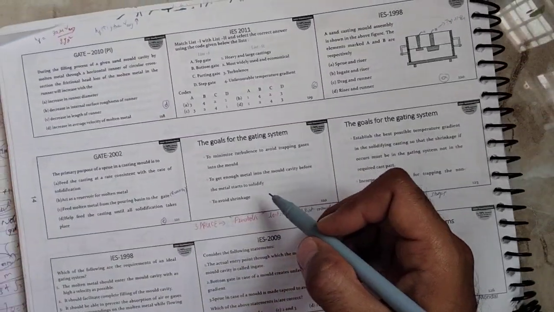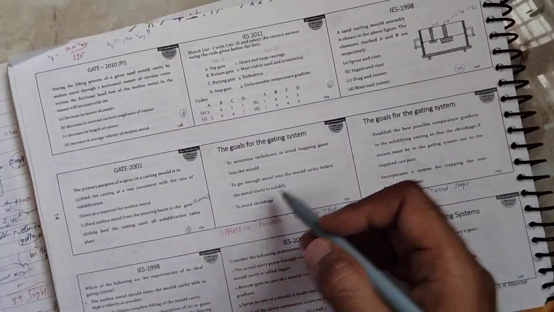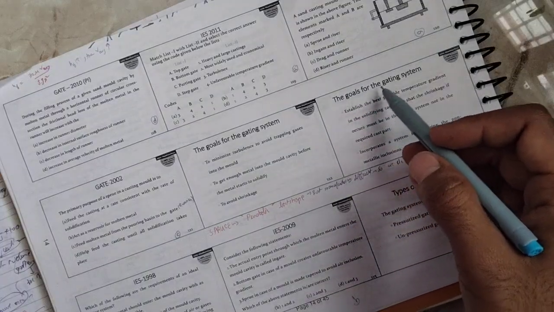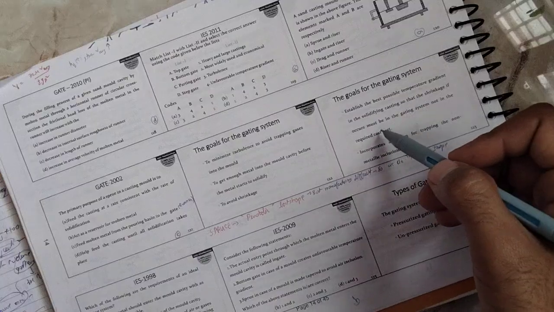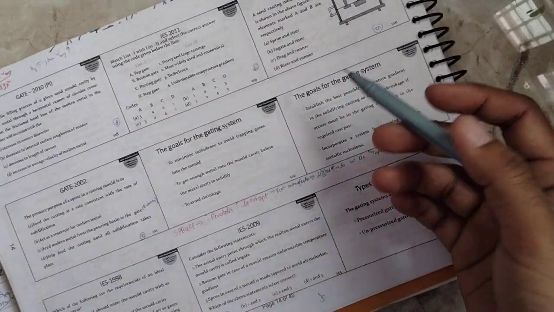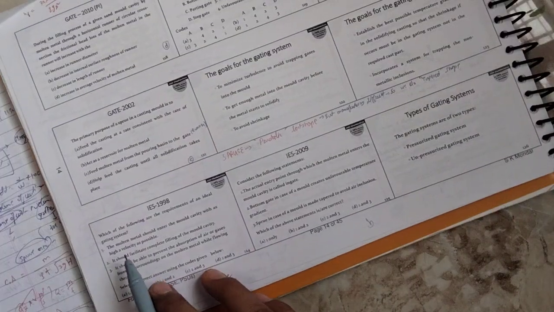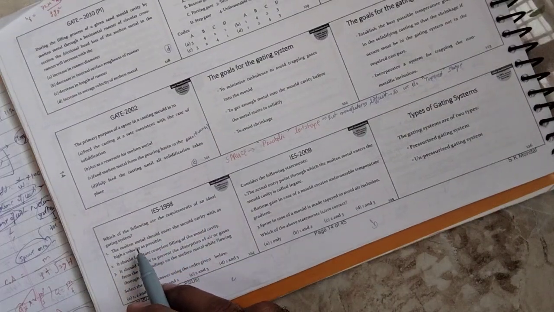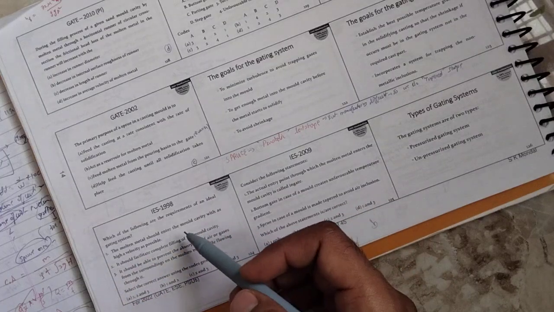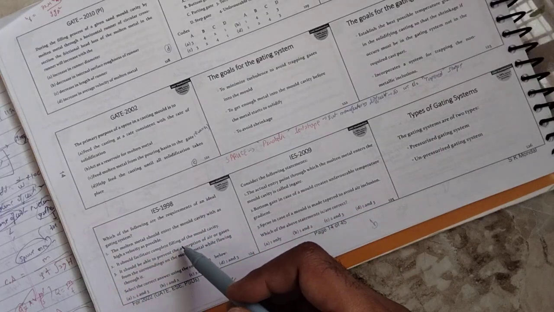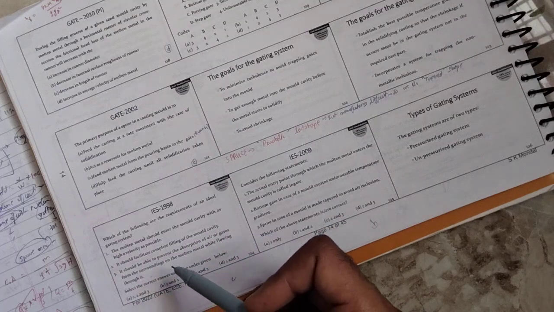Okay. Next thing, to avoid shrinkages definitely. So the goal for the gating system is to establish the best possible temperature gradient for solidification. So the next thing you can see is the ideal requirements of the gating system. Molten metal should enter the mold cavity with a high velocity. Oh, this one is a little bit dangerous. It should facilitate the complete filling of the cavity. It should be able to prevent absorption of gas, yes definitely.